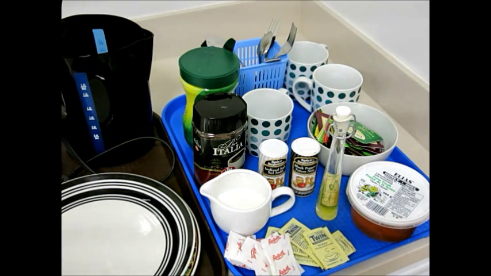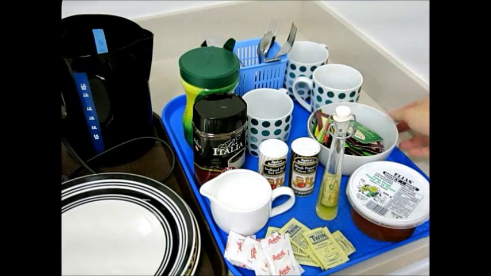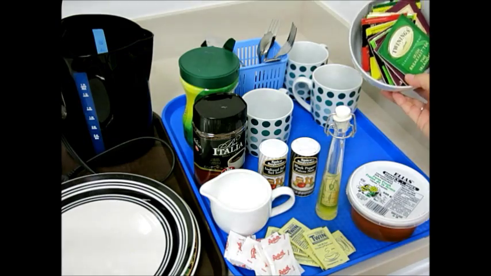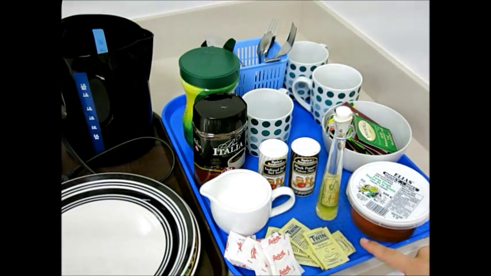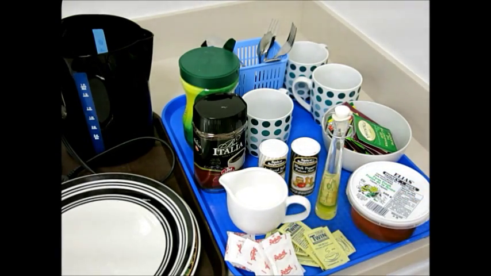Your task is to prepare 2 cups of hot beverages, 1 for you and 1 for me. You can choose from regular instant coffee, decaffeinated coffee, or many different kinds of teas. You can add sweetener, sugar or artificial sweetener, and milk. Now tell me, what would you like to drink?